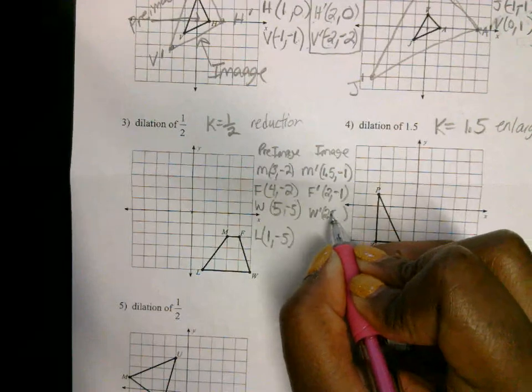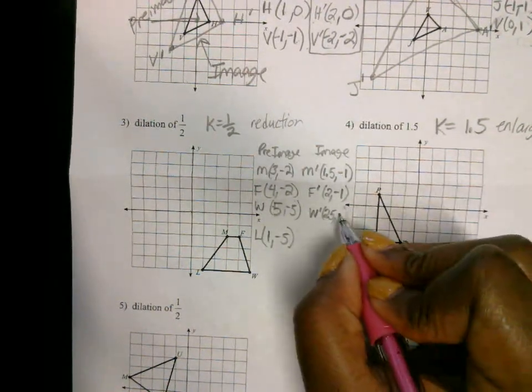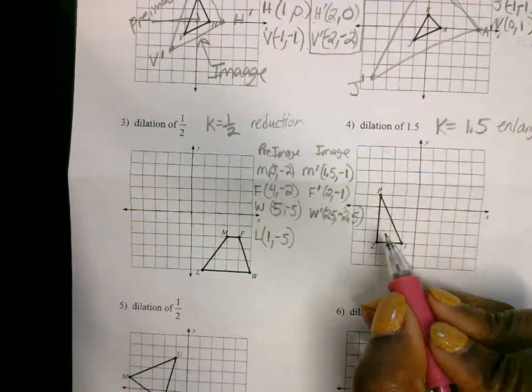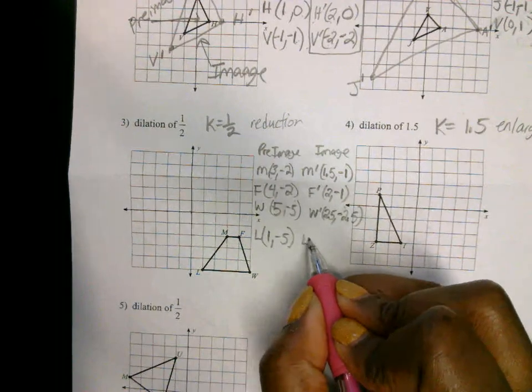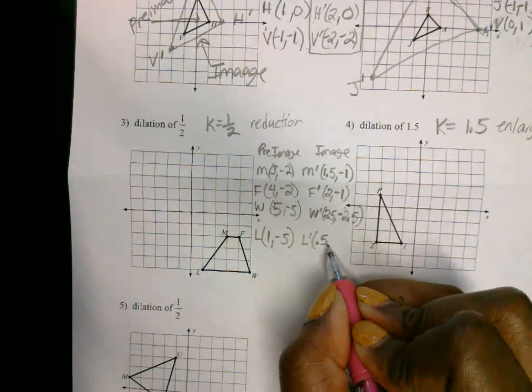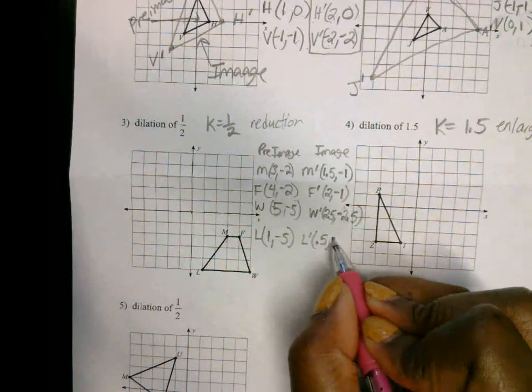You can use your calculator if you need to. And what's half of negative 5? Negative 2.5. L prime. What's half of 1? 0.5, good. Negative 2.5.